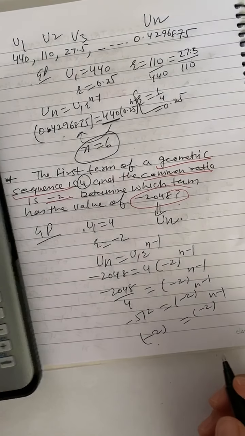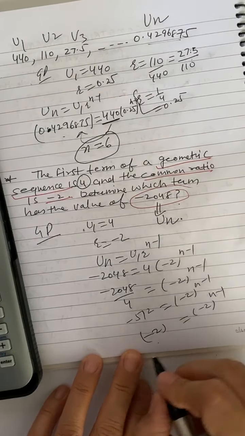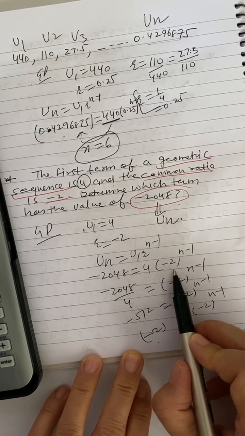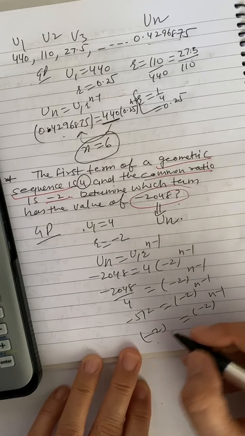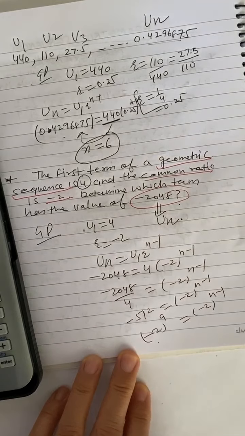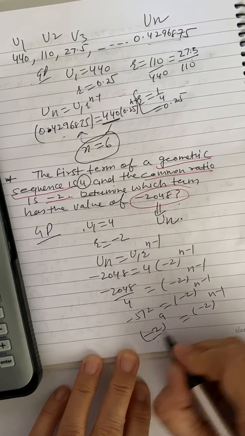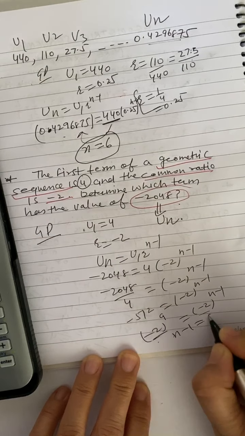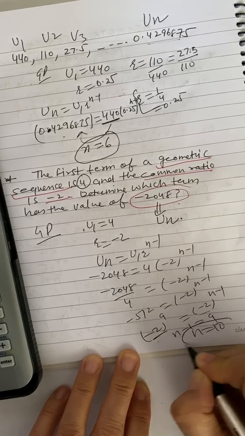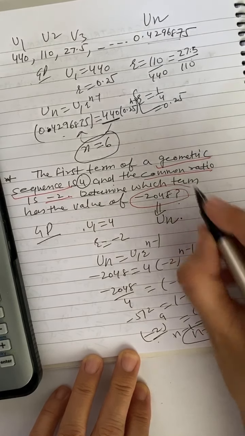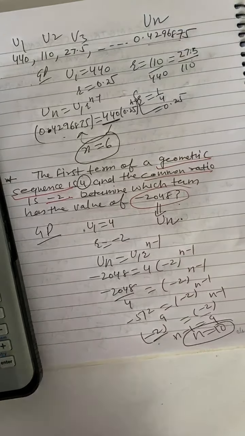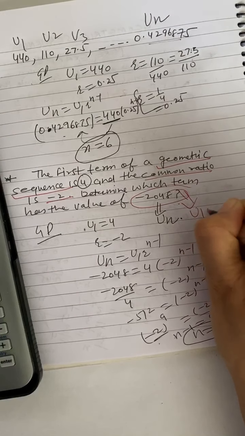Yeah, okay. So the common ratio is this, yeah. So this is -2 to the power of 9. And then the bases are the same, so n minus 1 is 9, so n is equal to 10. So this one is your 10th term, so this is u10.